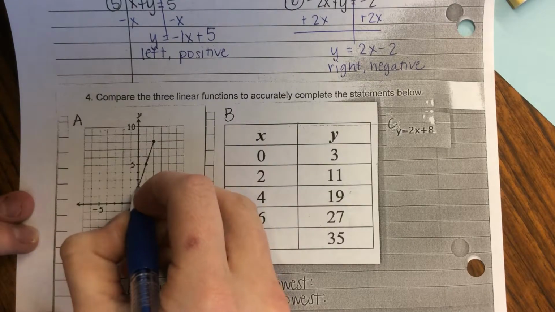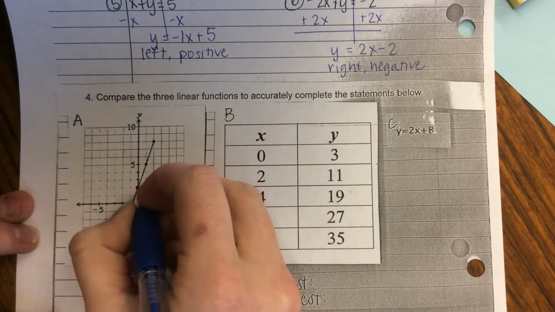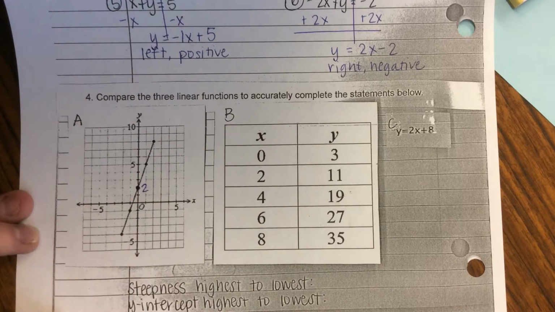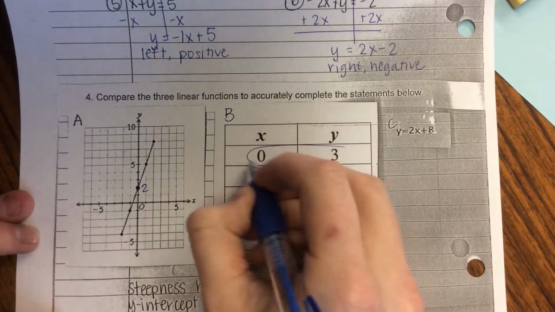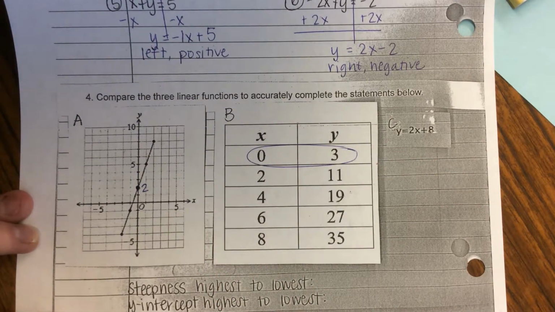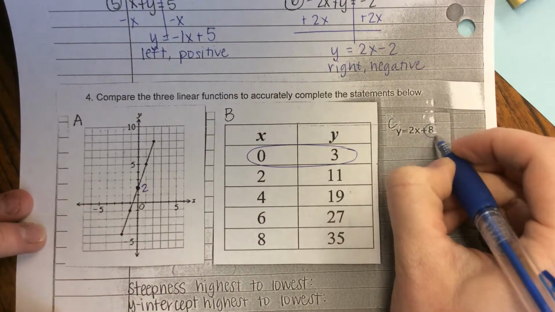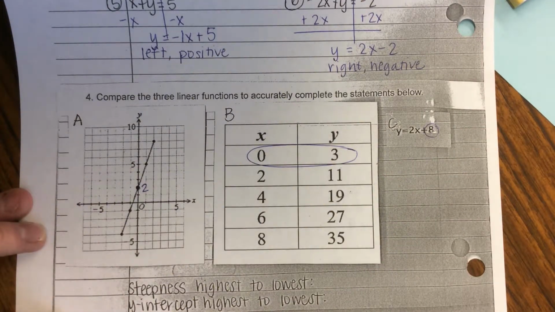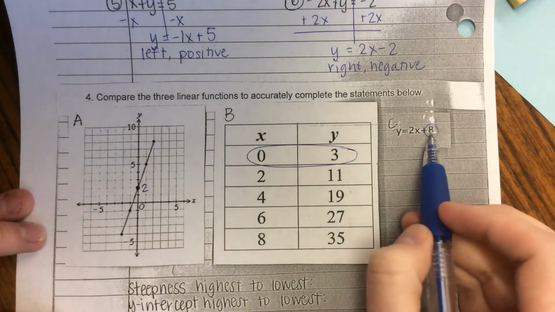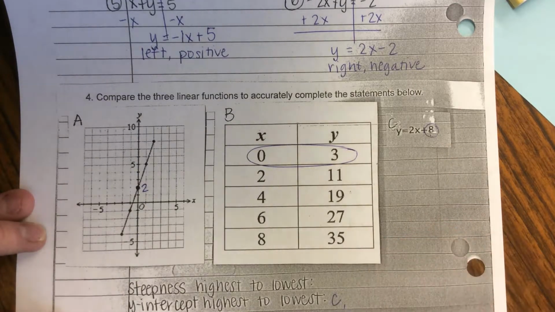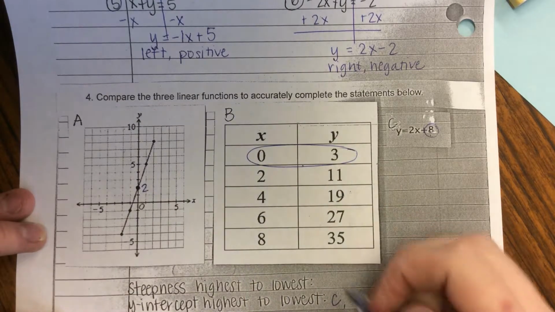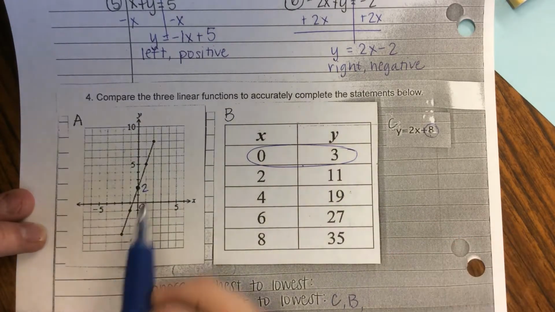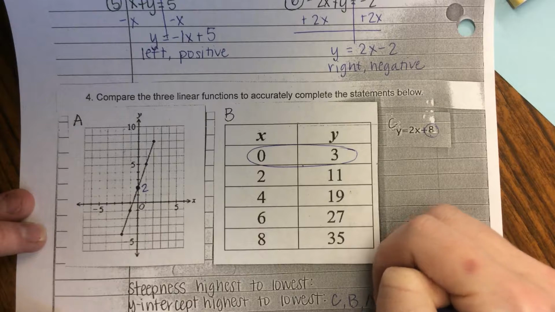Right here, our y-intercept, this is our y-intercept. That is located at positive 2. This guy is my y-intercept, so he's located at 3. And this guy is my y-intercept, and he is located at 8. Okay? So this guy has our biggest, so we're going to put C. B is our next biggest. And A is our smallest.